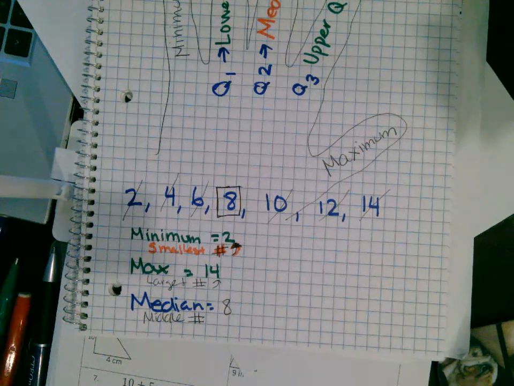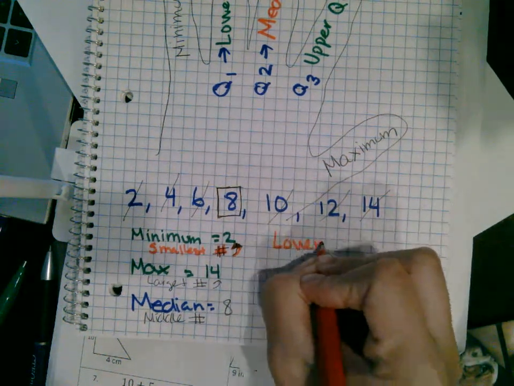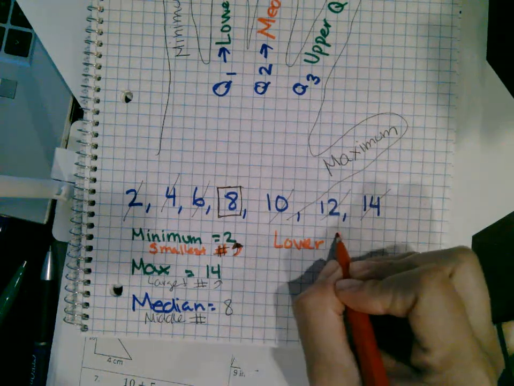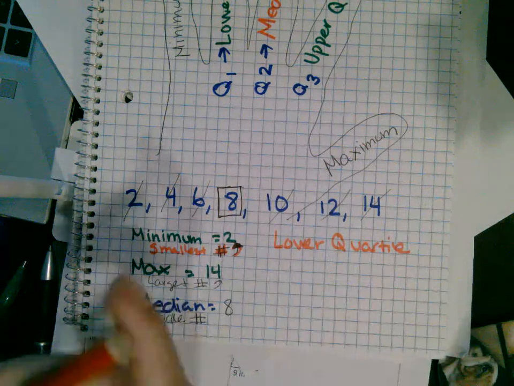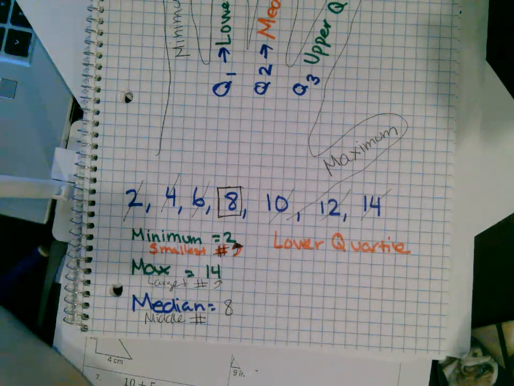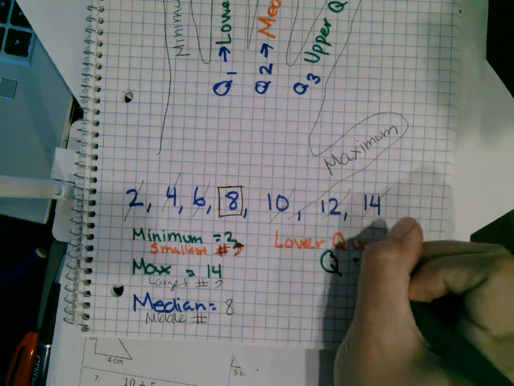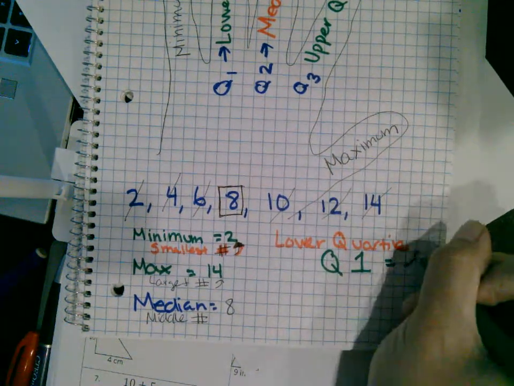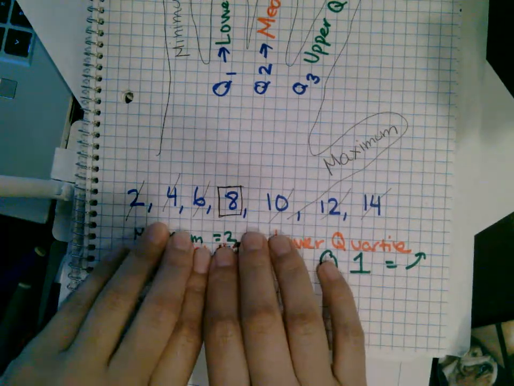Now, we're going to do what is called the lower quartile, also known as Q1. Okay, so we have our data here.